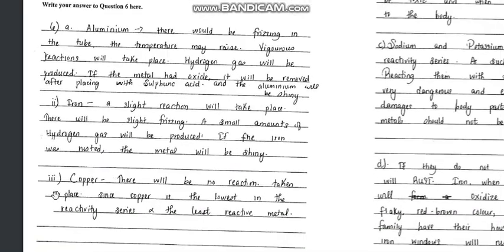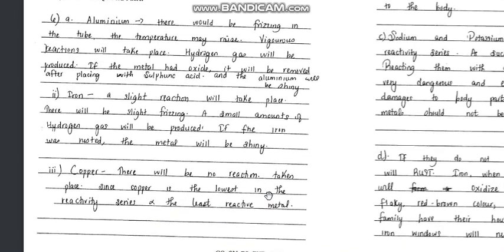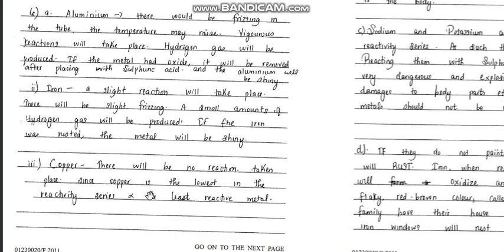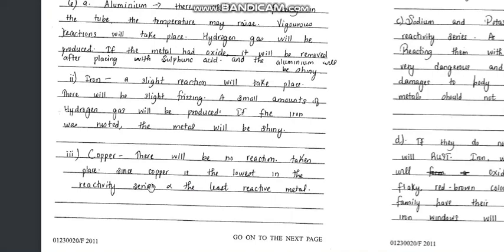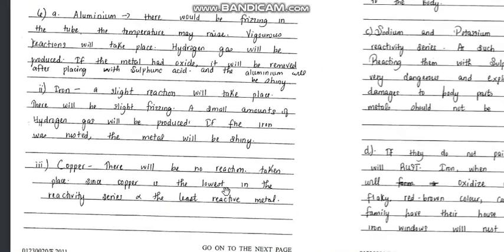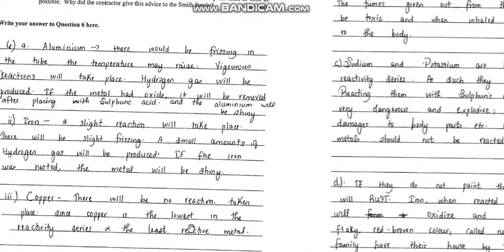Alright. And for the copper, there will be no reaction, since copper is the lowest in the reactive series and the least reactive metal. So, with all that said, the copper is in the lower reactive series, so this will not react.